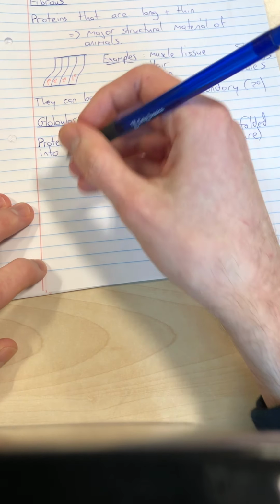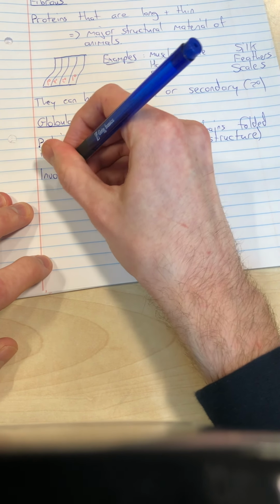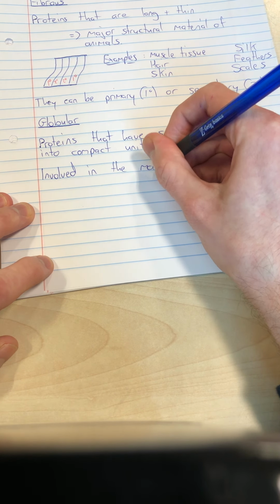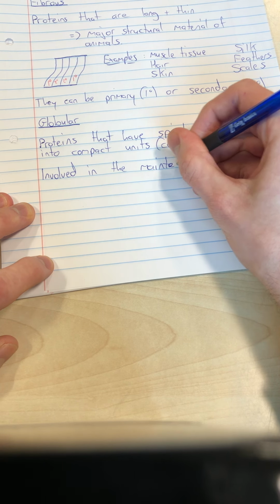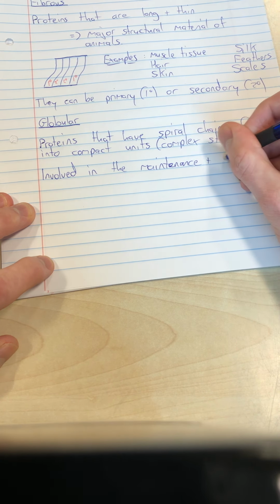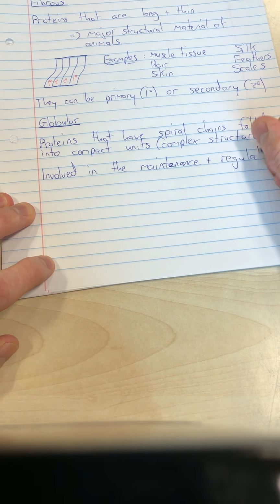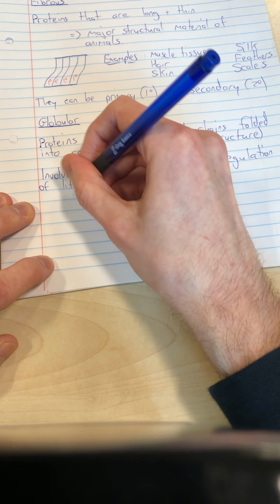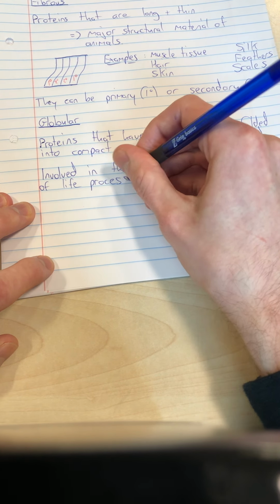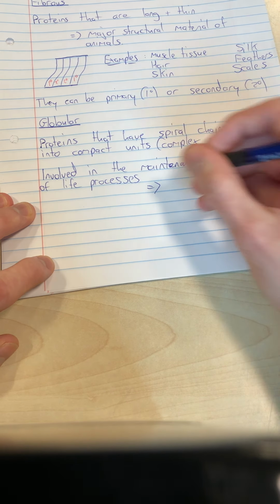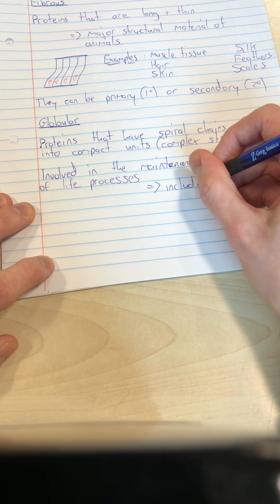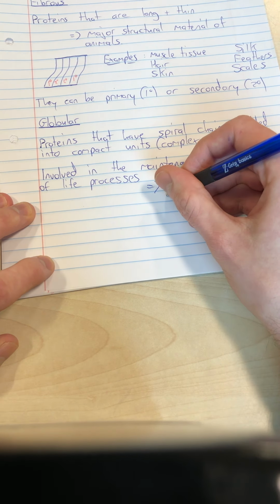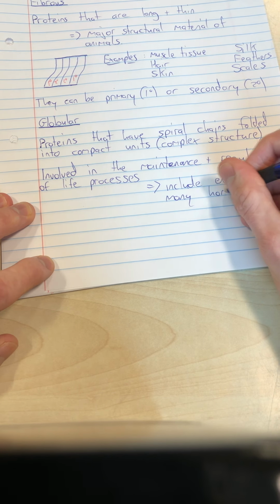So a complex structure. Now, it is these proteins, the globular proteins, that are involved in the maintenance and regulation of life processes. Okay, and they include enzymes and many hormones.